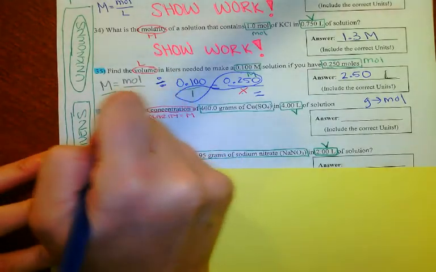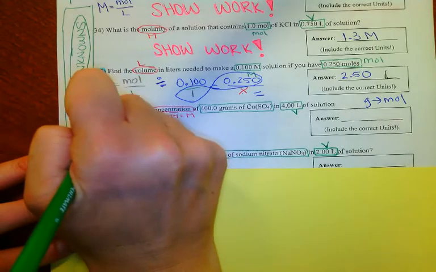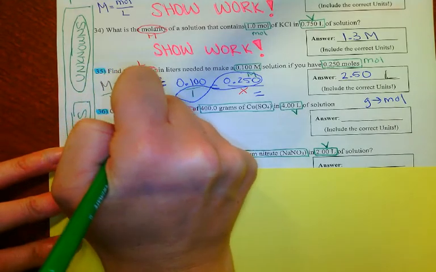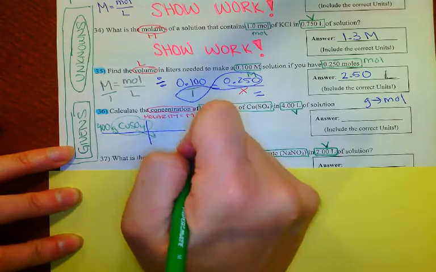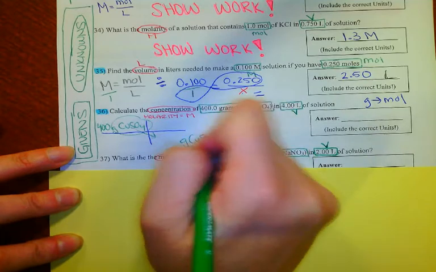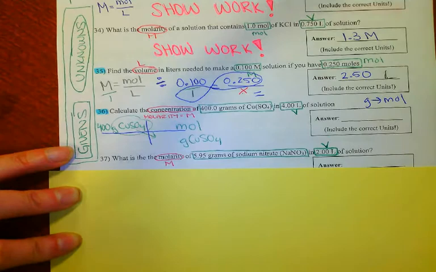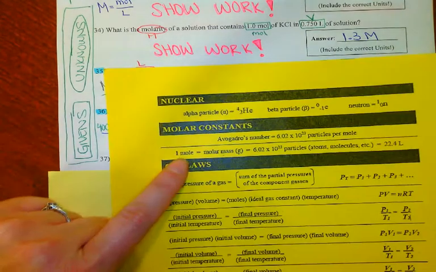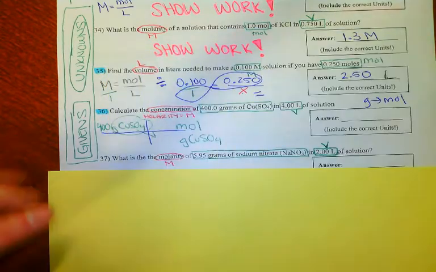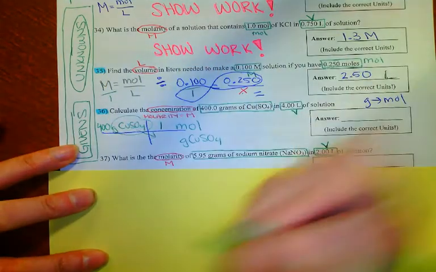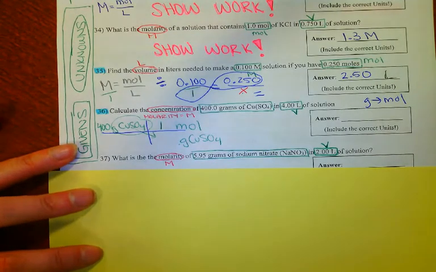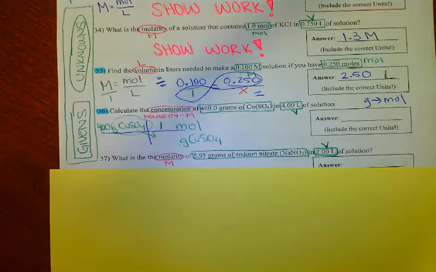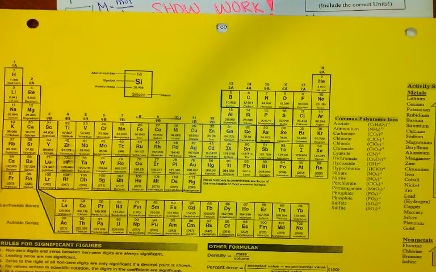So for this one, I'm going to write in 400 grams of CuSO4 as my given. Then go down, grams of CuSO4, and I'm going to turn it into moles. I know that 1 mole always equals the molar mass in grams. So 1 goes in front of mole on top, and the molar mass in grams of copper(I) sulfate goes on bottom, which I don't know yet. So we use the molar mass on the front of the periodic table.